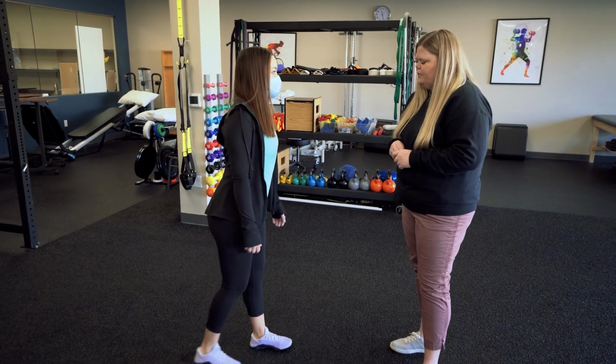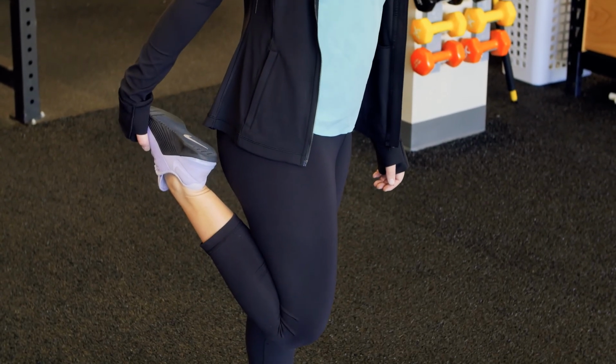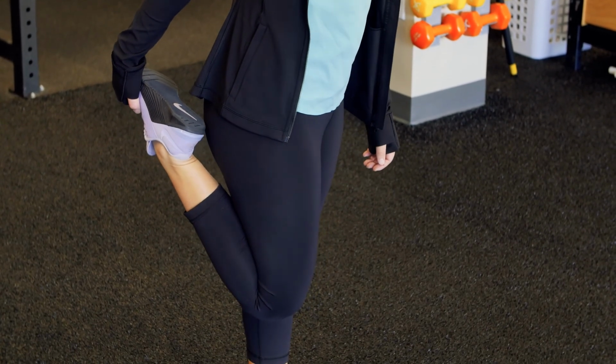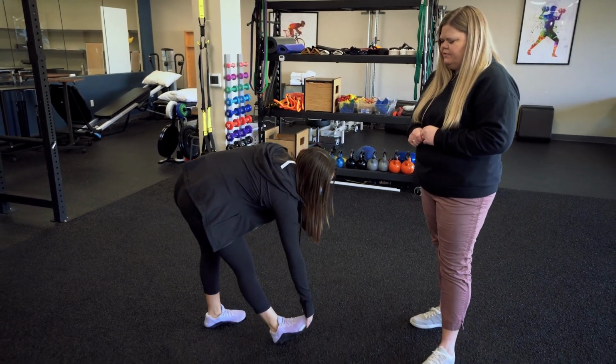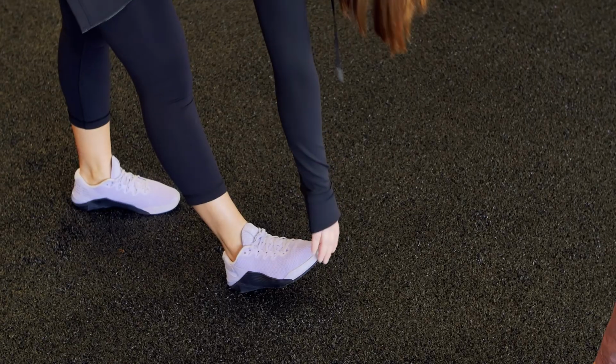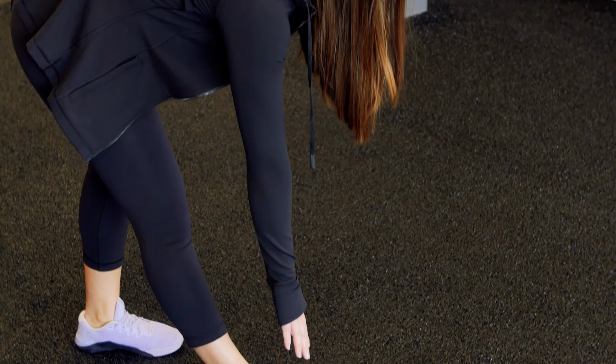Moving on to a quad stretch to stretch the front of your thigh. Grab your foot, pull into that, make sure your knee is pointing straight towards the ground. Last, do a hamstring stretch to make sure the back of your thigh is nice and loose. Some people aren't always able to reach their toes, and so reach as far as you can into a comfortable stretch.